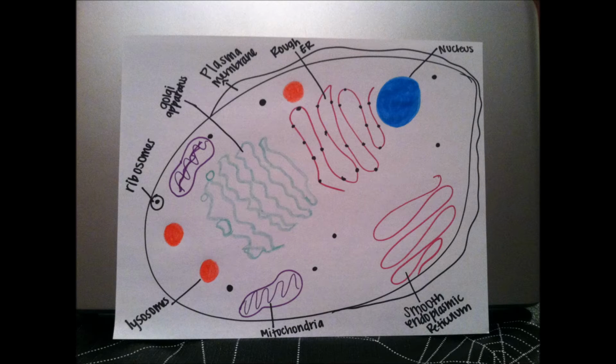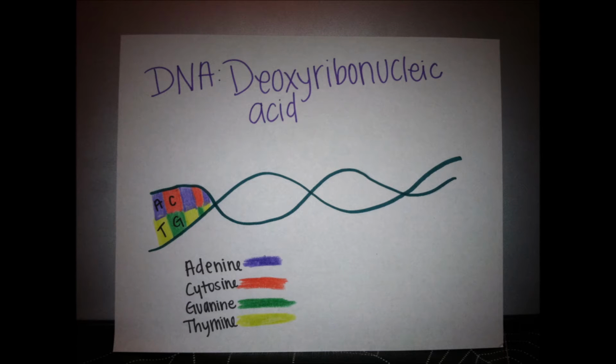Lysosomes contain enzymes that break down waste in the cell. The plasma membrane is the outer layer, which is made up of the lipids and is amphipathic, which means both water-fearing and water-loving, and it also provides protection. DNA stands for deoxyribonucleic acid and is a double helix and is composed of nucleic acids adenine, thymine, guanine, and cytosine. Adenine and thymine pair up together, and guanine and cytosine pair up together.